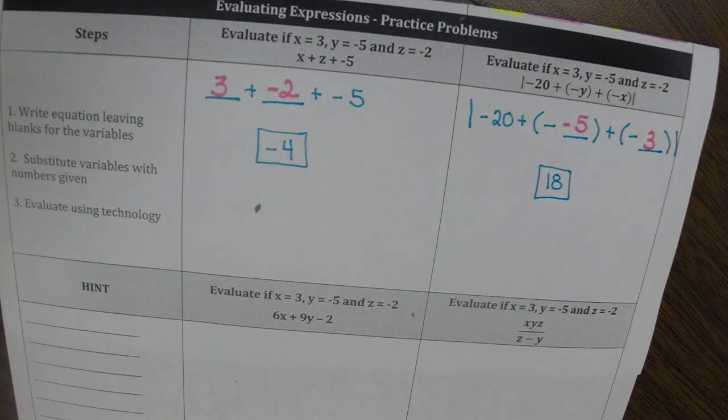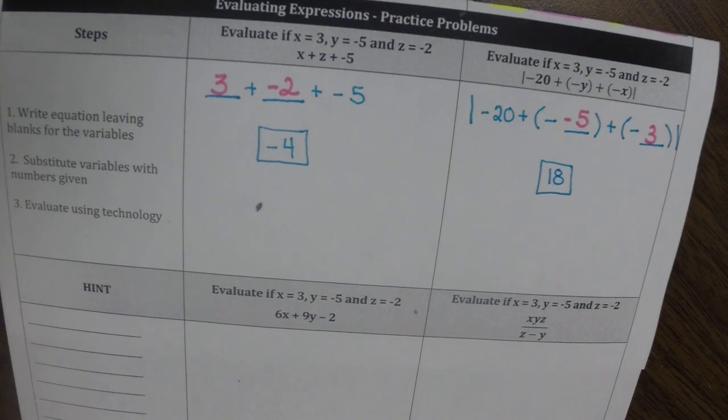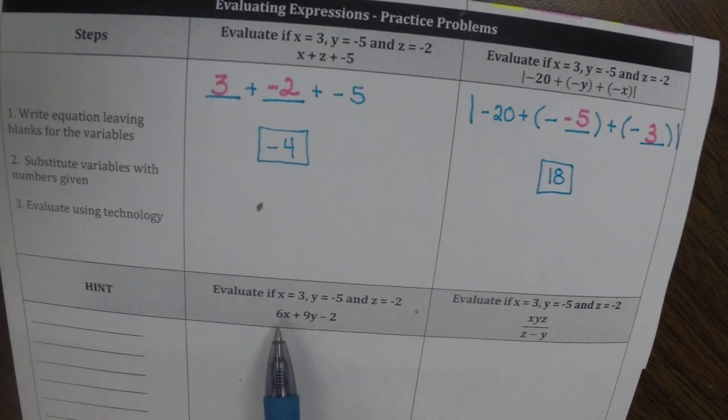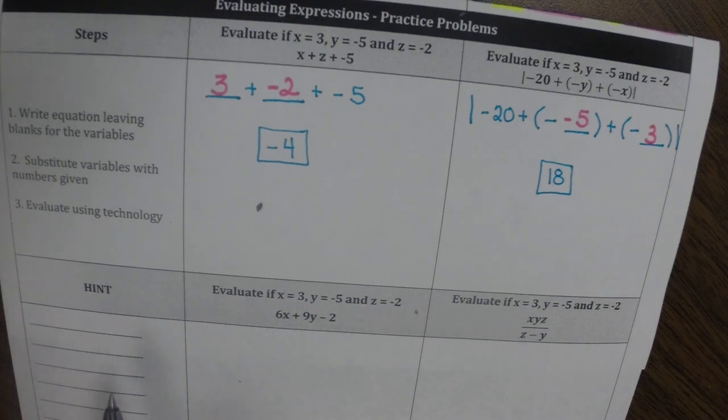Good. All right. So the bottom two, I'm going to kind of help you set up, but I want you to actually do the math. These are different because if you notice, there's a number next to the variable. So over here where it says hint, I want you to write side by side means multiplied. Again, I'm not going to write it because I'm trying to save time on the video, but you're listening to the video, so you need to put side by side means multiplied.